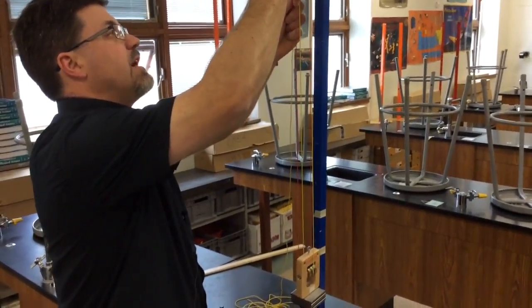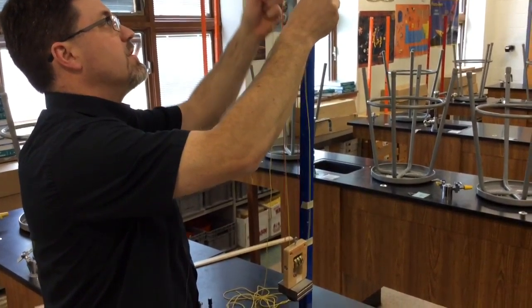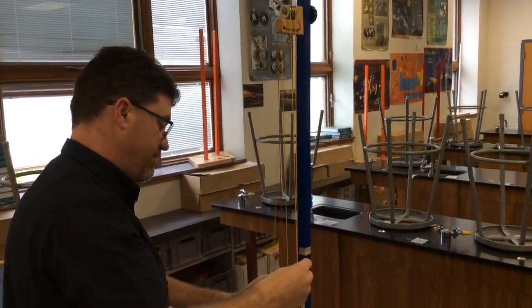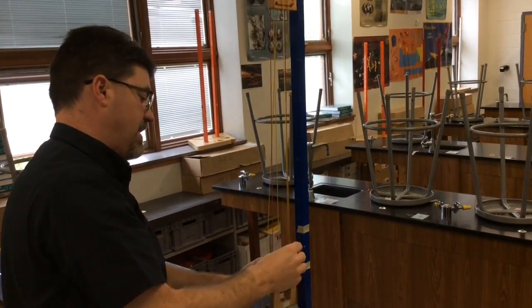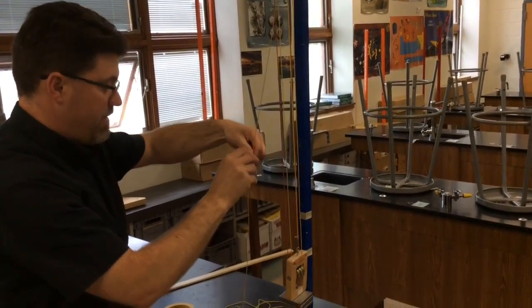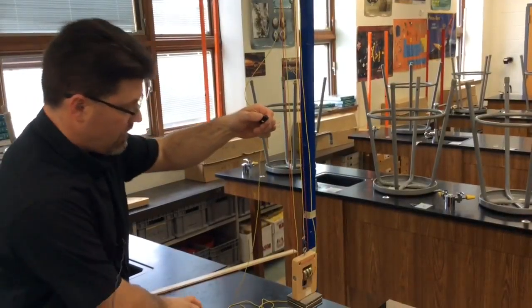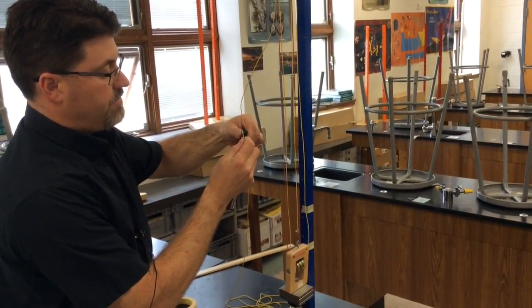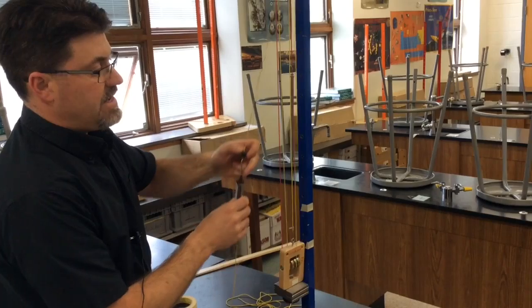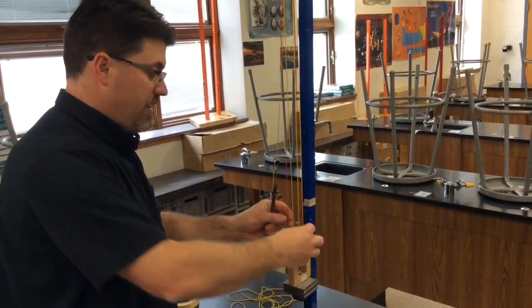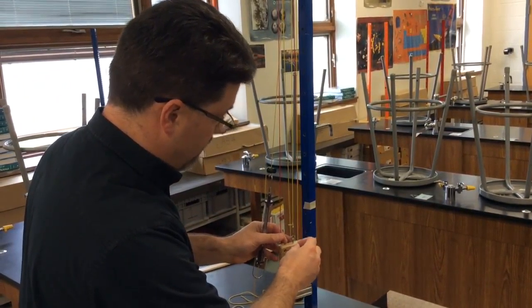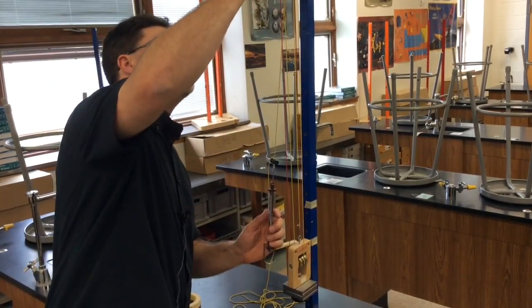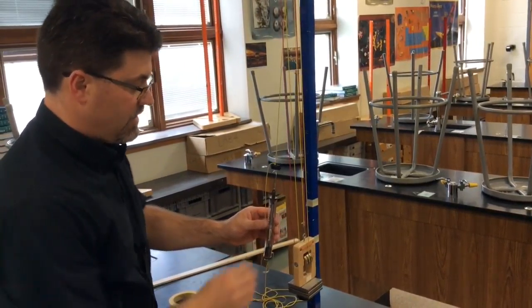For 3 support strands, we come up over the top of our pulley system, down to the block, and again make our loop. We're going to use our spring scale to now get the data for 3 support strands. You have to make sure that the support strands are on the pulleys and nothing is in between or crisscrossed.